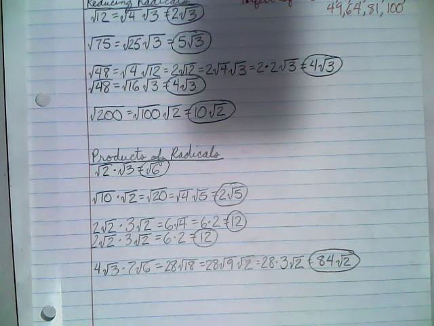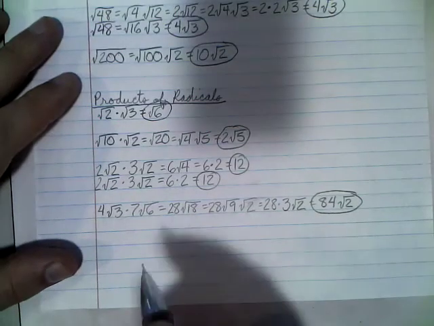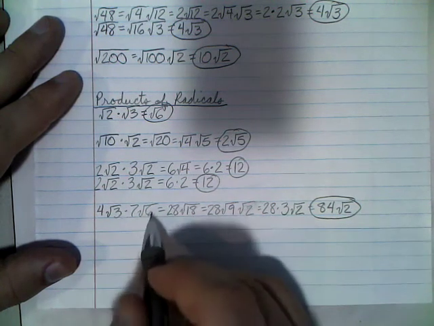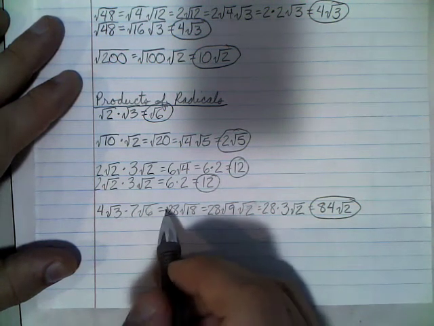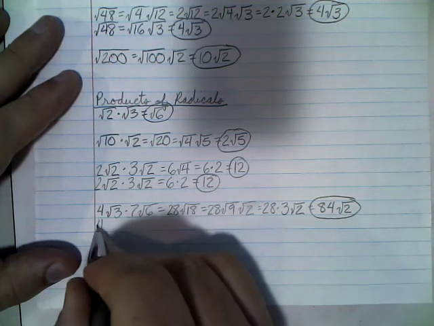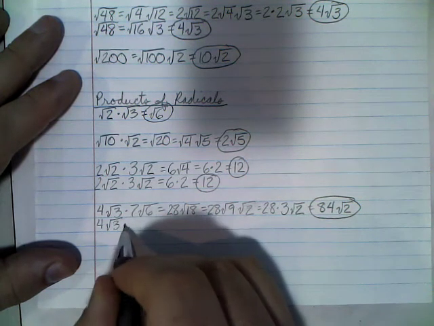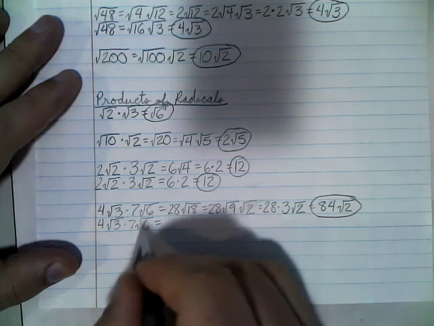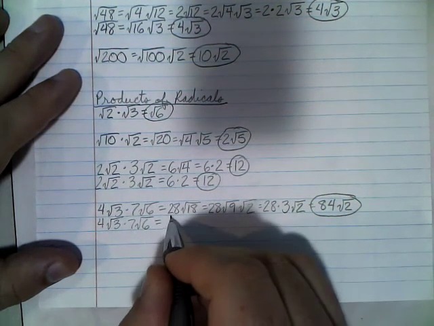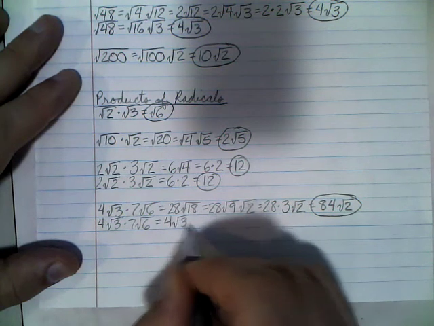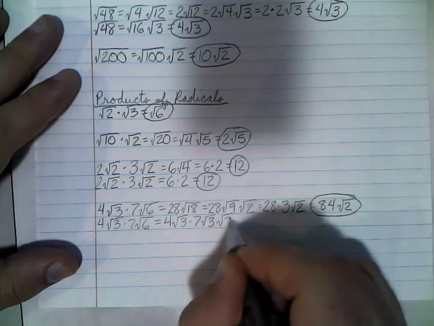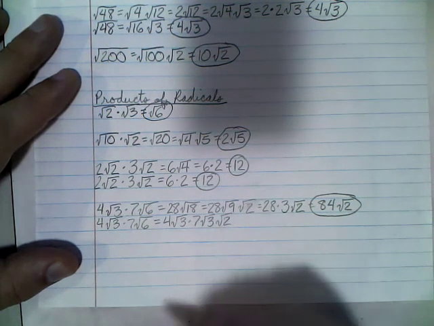I'm going to show you another way that we could actually do this one, just a slightly different alternative. Noticing we have a square root of 3 here, and 6 is really 3 times 2, we could have split this up before doing it. So I copy my problem down, but then I'm going to take my second number here and split it up into the square root of 3 and the square root of 2, because 3 times 2 is 6.